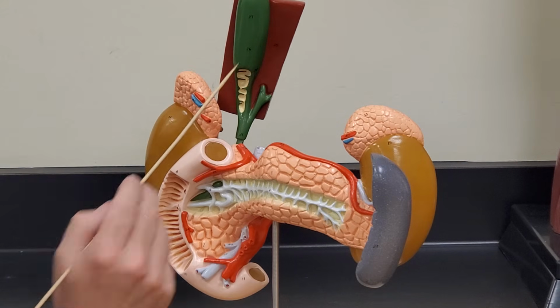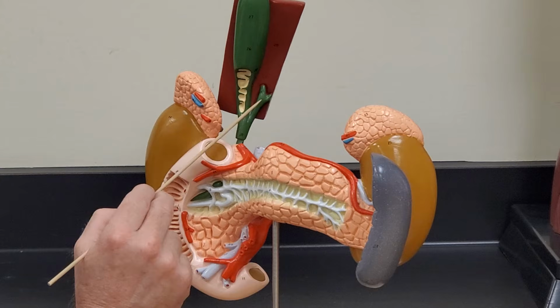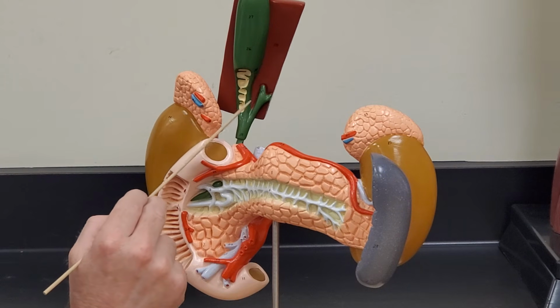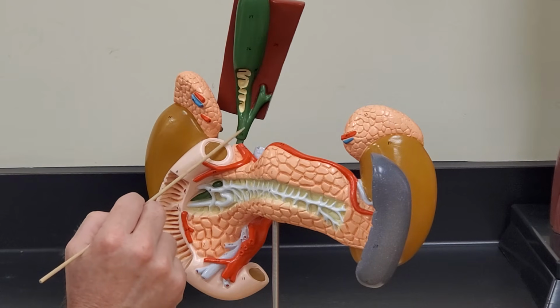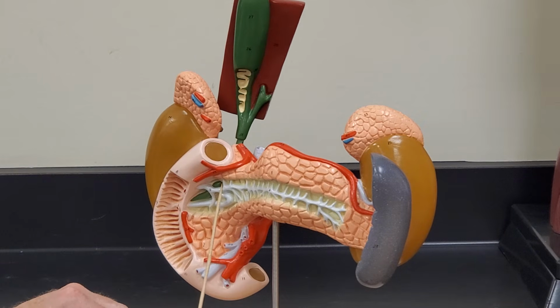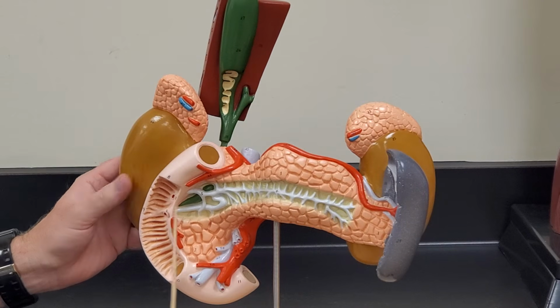Now, if this is the liver, this would be the right hepatic duct and the left hepatic duct and the common hepatic duct. This is the cystic duct. Where the common hepatic duct and the cystic duct meet is the common bile duct. The common bile duct runs behind here, and then it's this green tube that continues right here. That's part of your common bile duct.